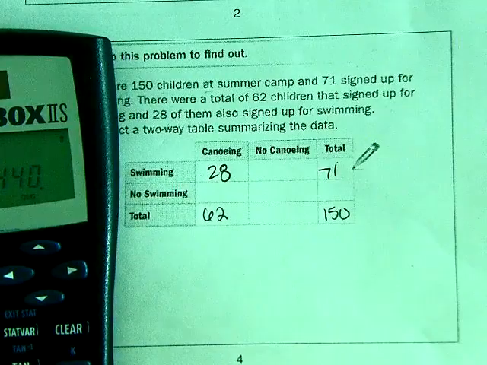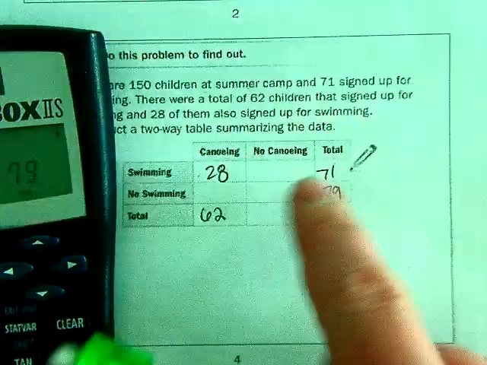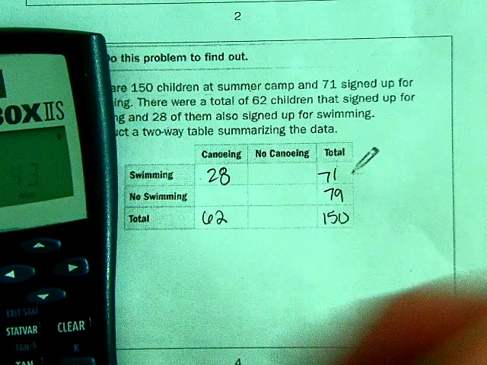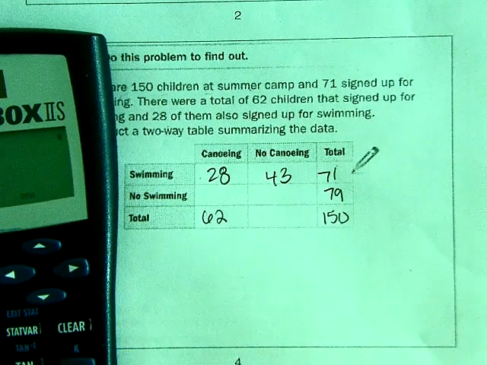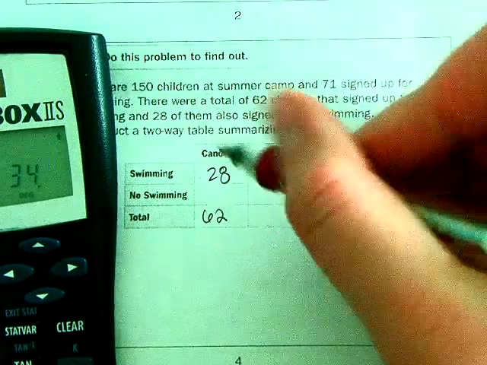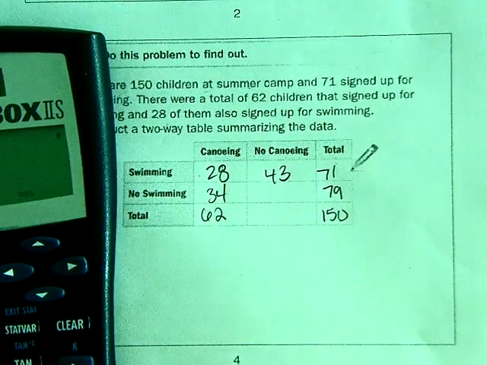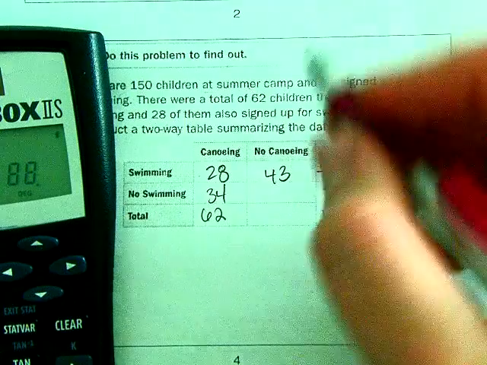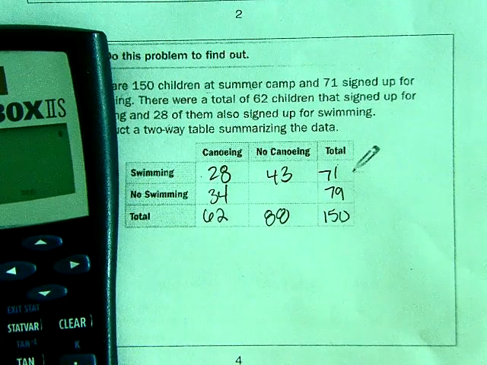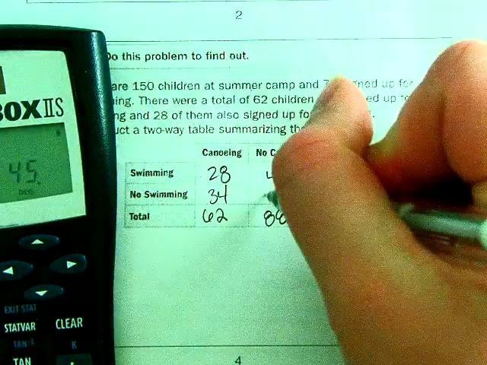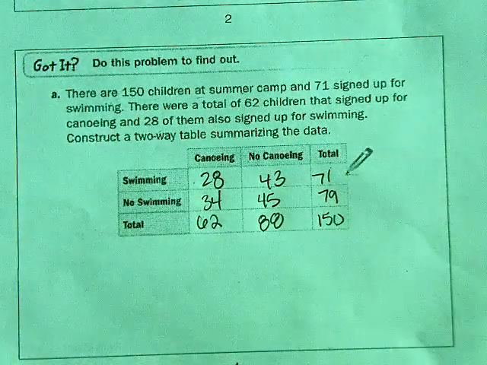150 minus 71 will give us the 79. 71 minus 28 will give us the no canoeing but swimming. 62 minus 28 will give us who are canoeing but not swimming. 150 minus 62 will give us the total of not canoeing. And then the total of not canoeing minus the people who are also swimming will give us those who are not swimming and not canoeing. The people who are going to sit on their butts and play on their phones.